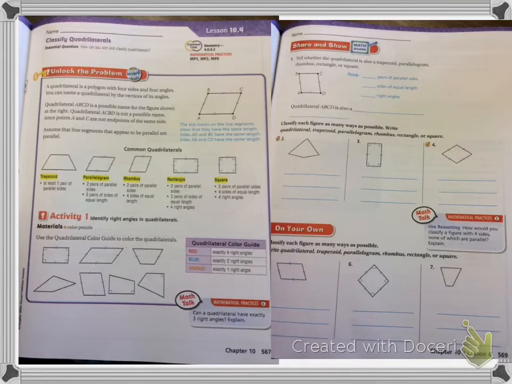And then you've got 2 pairs of sides of equal length. You'll notice that the top 2 that are going horizontal are longer than the 2 that are going up and down vertical. And then you'll see that each one of those corners is marked with a right angle, that blue square.